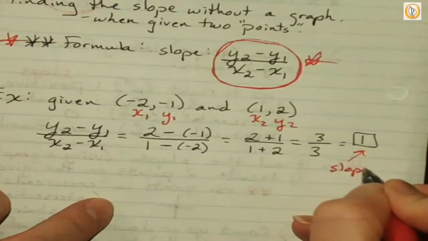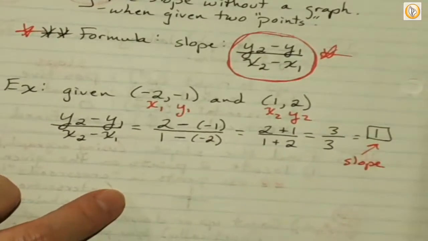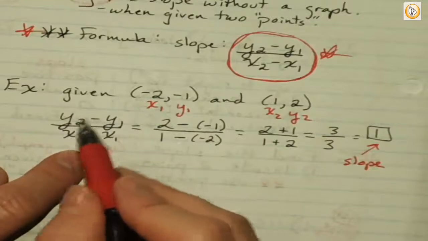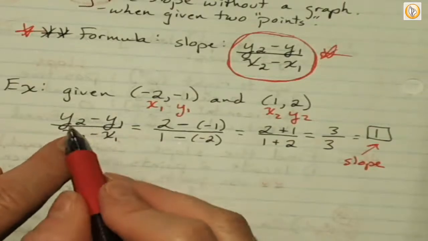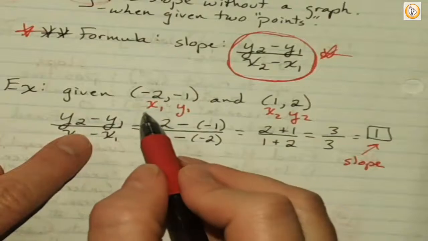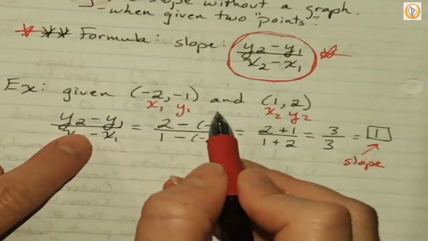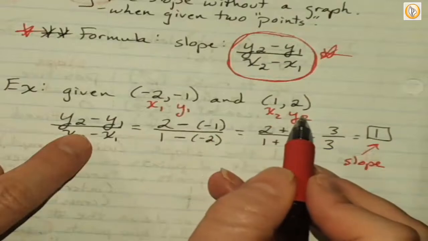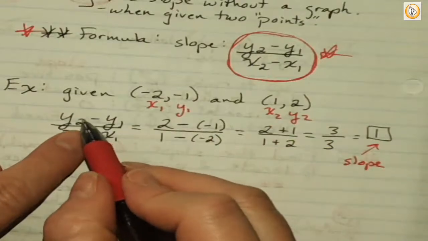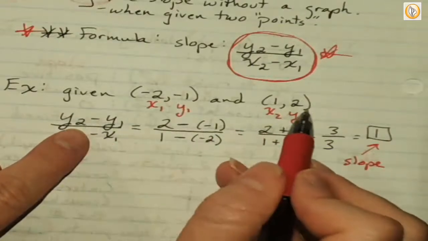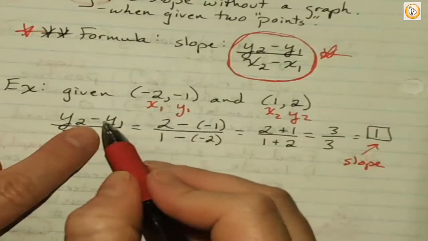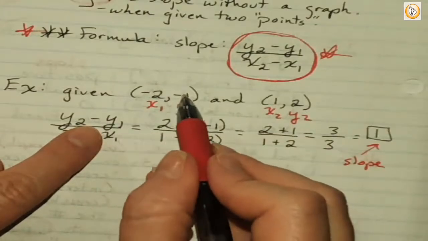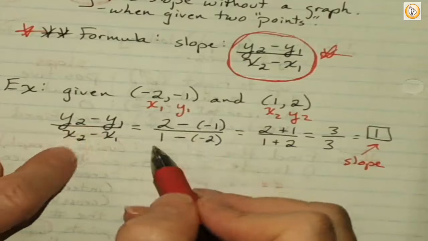Oh, I just remembered the formula on top. I'm so dumb. Okay, so look here. Yeah, I just saw it. Okay, so that's what's confusing. And I tell my students all the time to write these things below, because it will get confusing. Y2, 2, minus, you always have to put the minus there. Y1 is negative 1.